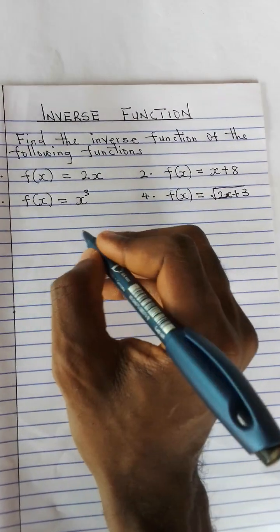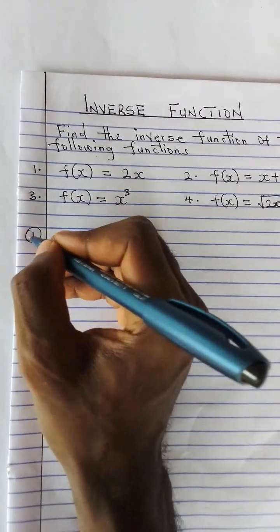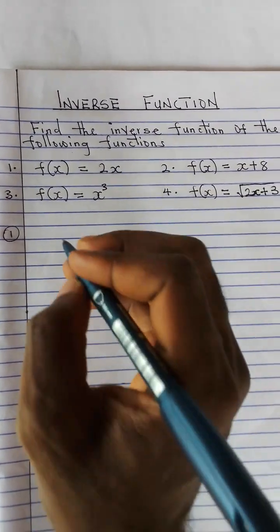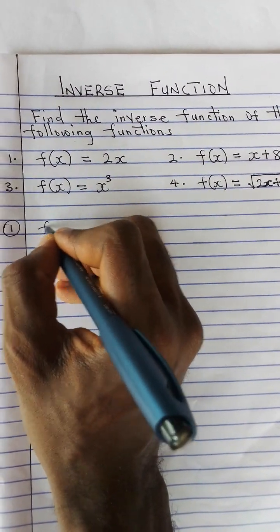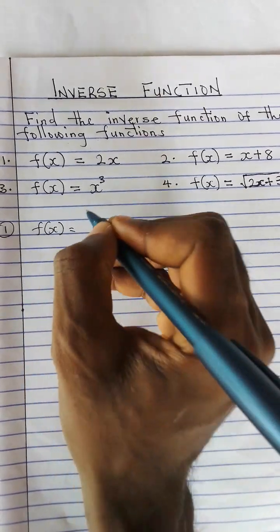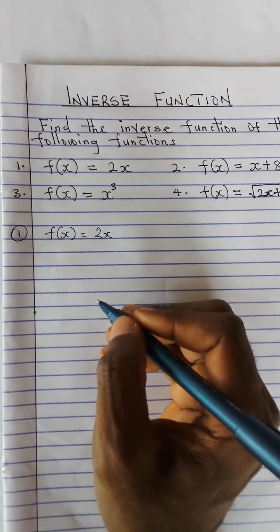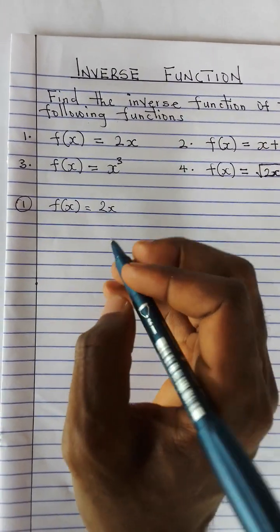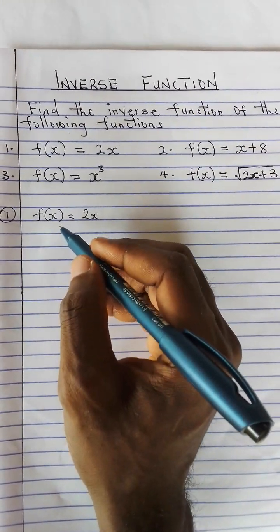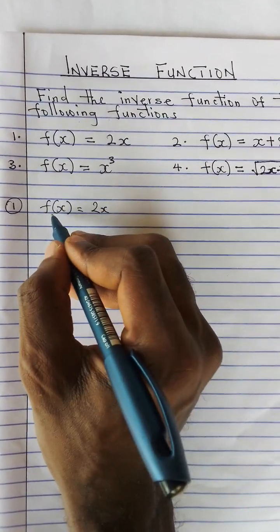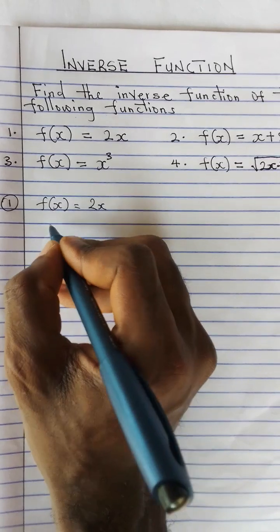Starting with question number 1, find the inverse function of f of x is equal to 2x. Now to find the inverse function of this function here, the first thing to do is to replace this f of x with y.